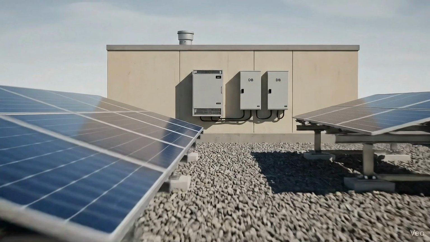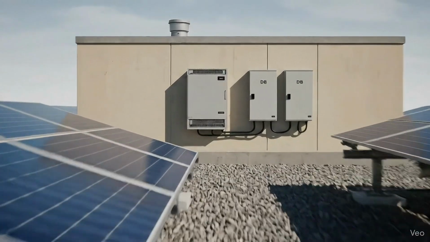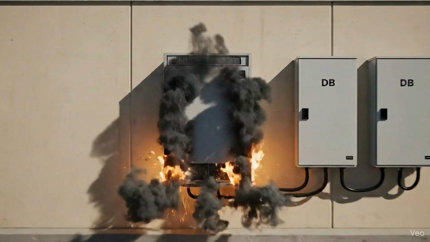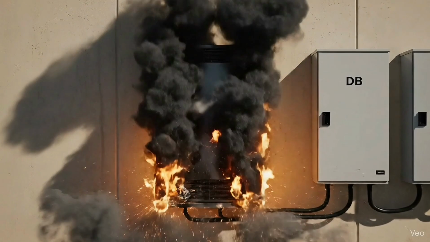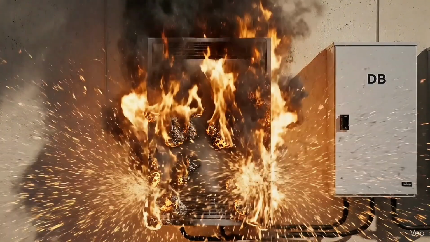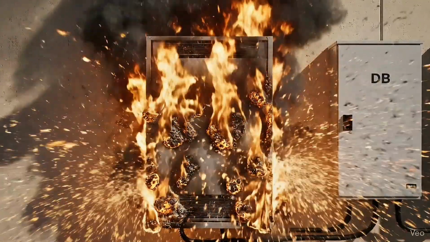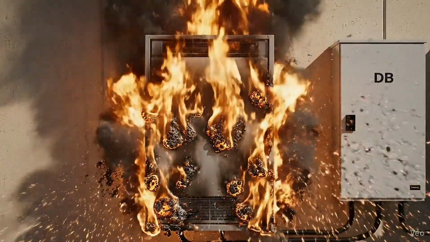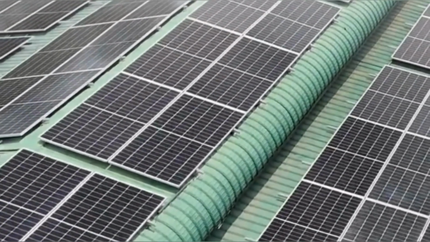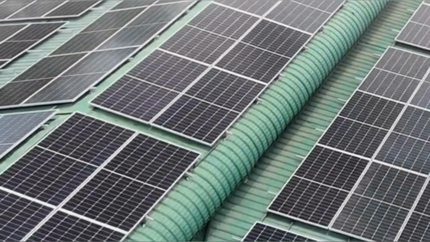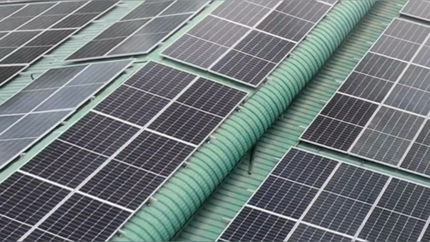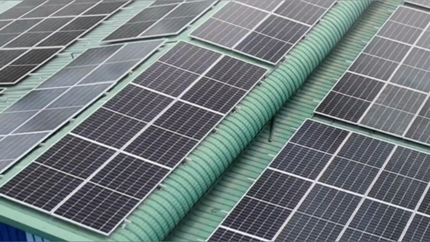So today we are going to talk about the most dangerous electrical accidents which can happen in a solar system, what the reasons for them are, and how to avoid them. So if you are going to install a solar system, or if you have a solar system, please consider these mistakes.